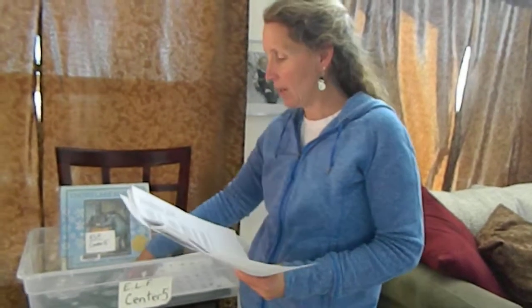So if there is snow on the ground, you can use the hand lenses to look at the snow. Again, you can have them catch it and look at it on the black paper. You could have kids measure the snow depth.